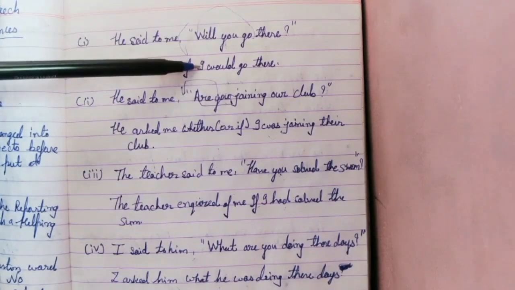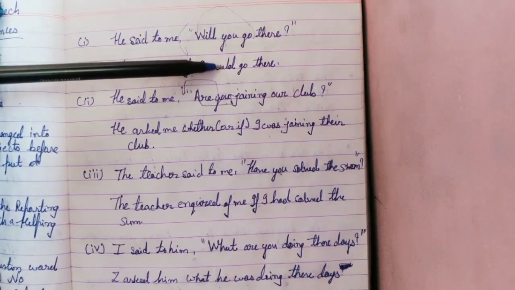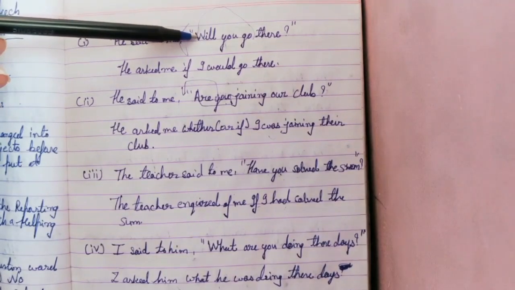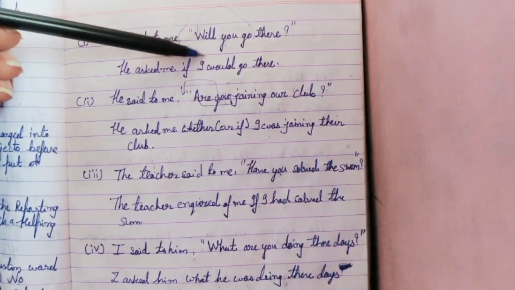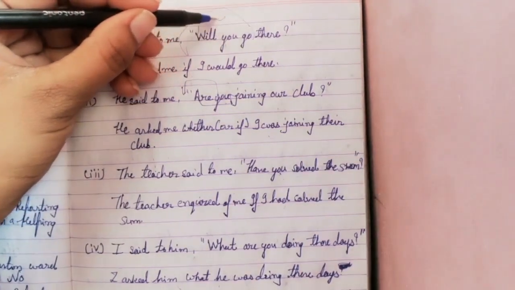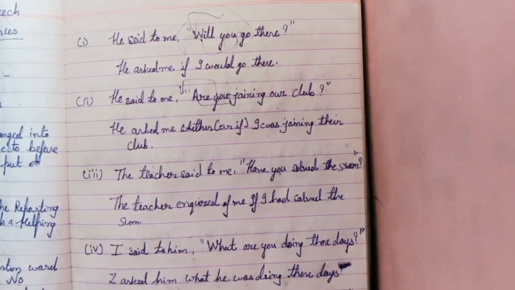While changing from direct to indirect, it's easy. I would go there. Dear students, if you face any problem with how to change an interrogative sentence from direct to indirect, you can make it simple. How? Place "you" before "will" and "will" after "you". So it will become: you will go there.